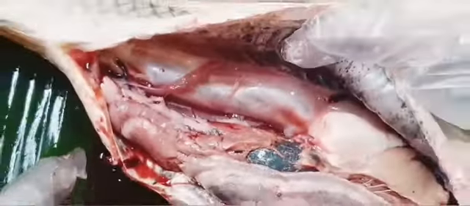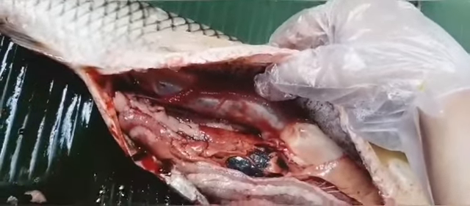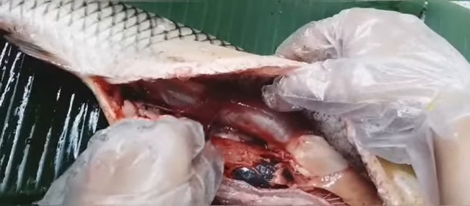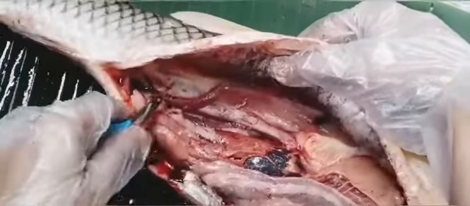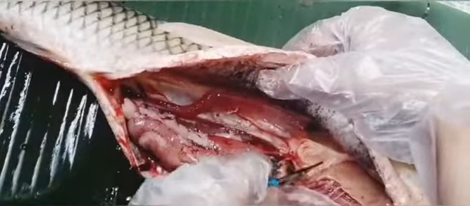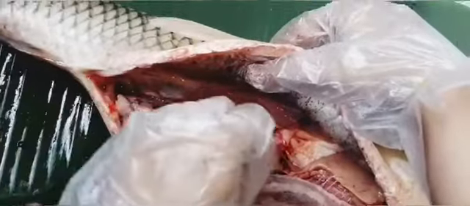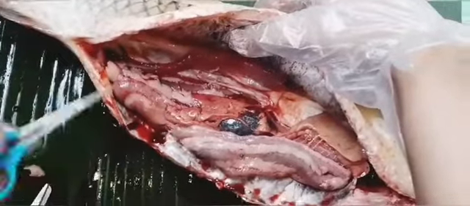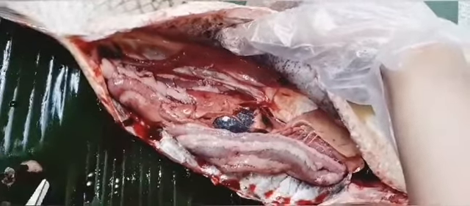And if we look deep inside, then we can see some bag-like structure. I think that this may be the air bag. Let me pop it out. Yes, as you can see, this is the air bag. It was filled with air, and now it has become inflated. This air bag is very useful for keeping the fish floating, helping the fish to float in the water.